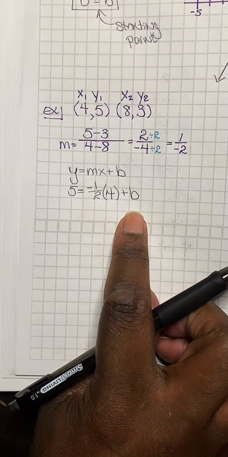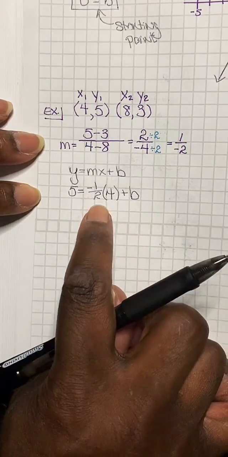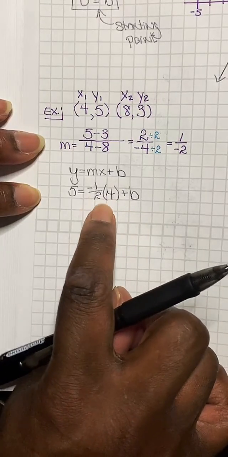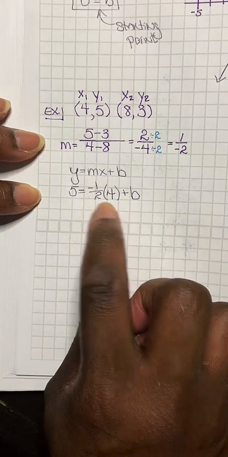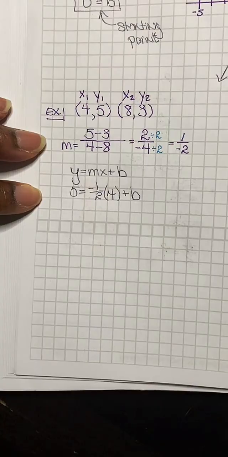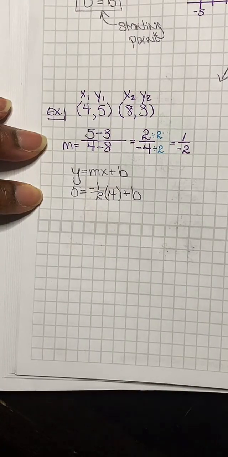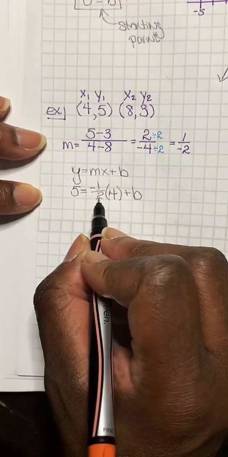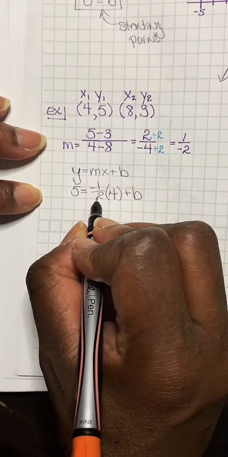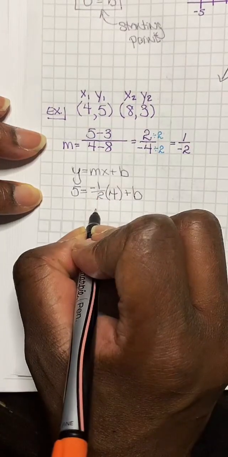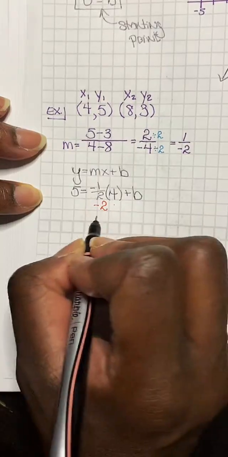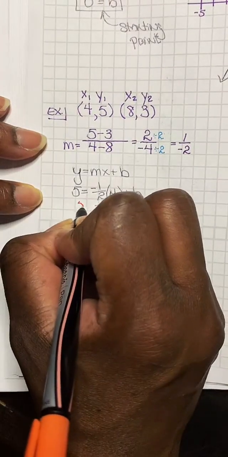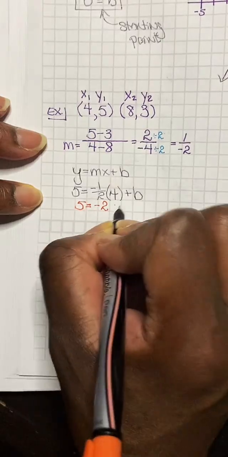So now, let's just think logically, because on the GED and ASVAB, they always put a question similar to this. It always comes out either just half of a number. What's half of 4? Okay, so Jack D, you got 7. Because half of 4 is 2, but since it's a negative, we got a negative 2. All right, so we have our 5 equals that negative 2 plus b.